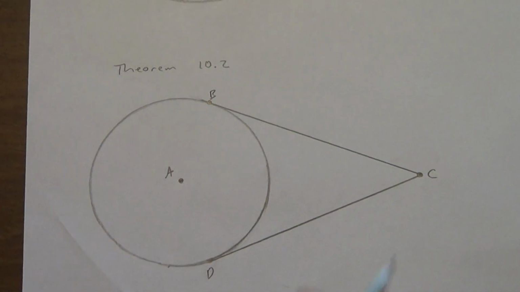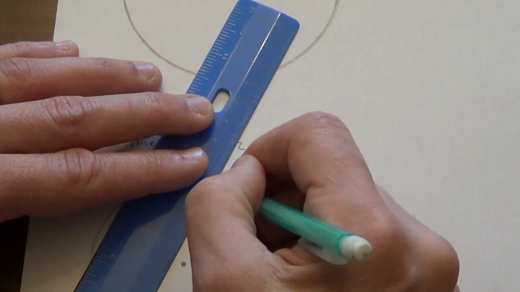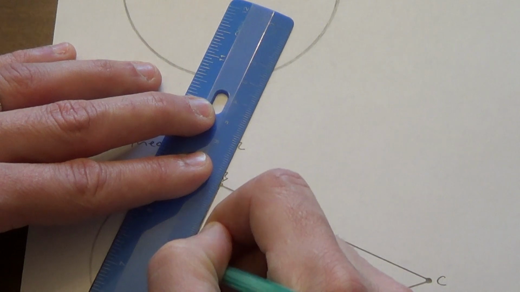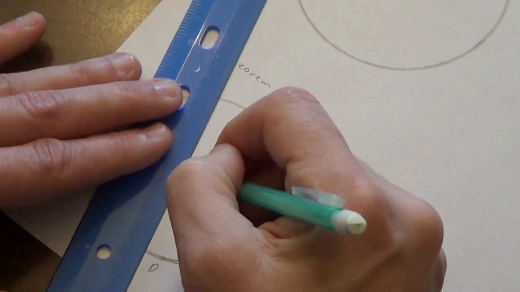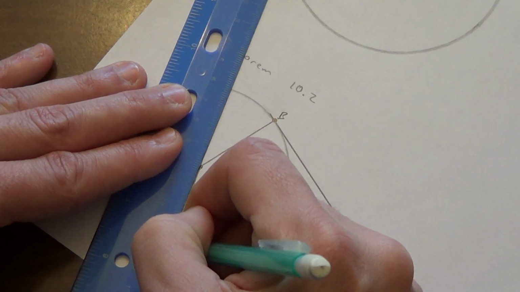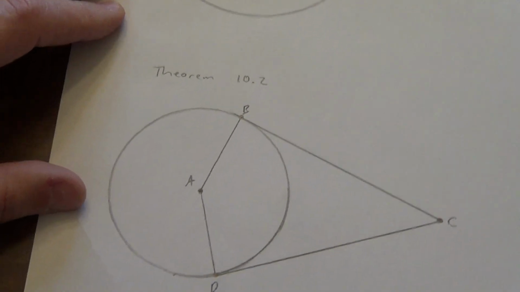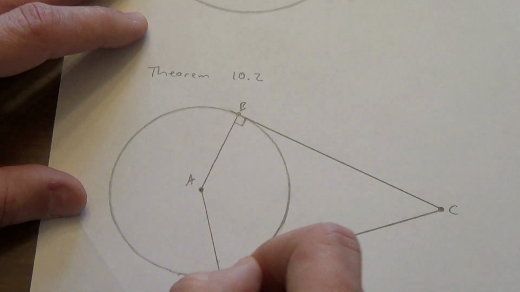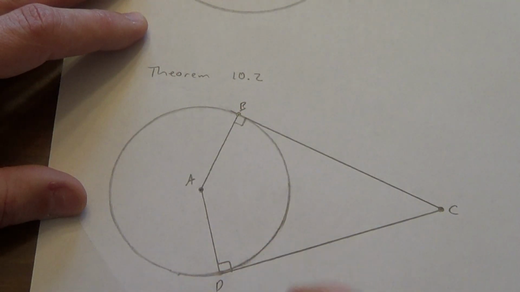Now from theorem 10.1, we know that if I draw the radius to the point of tangency, and do that again from here to here, then according to theorem 10.1, this has to be a right angle, and this has to be a right angle.